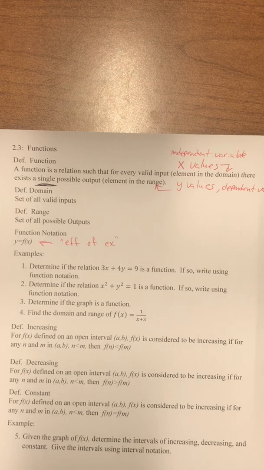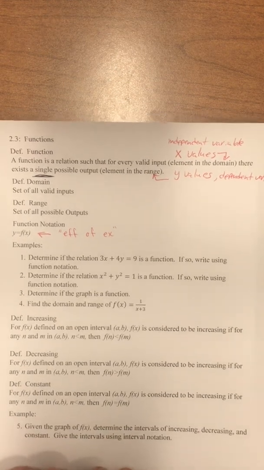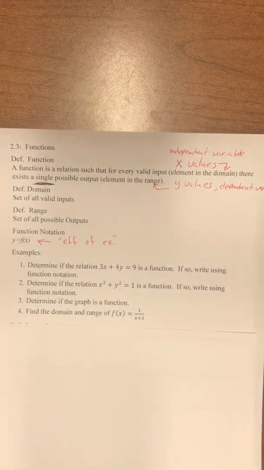We're going to determine if relations are functions, and we're going to do that algebraically and graphically. We're going to find the domain and range.